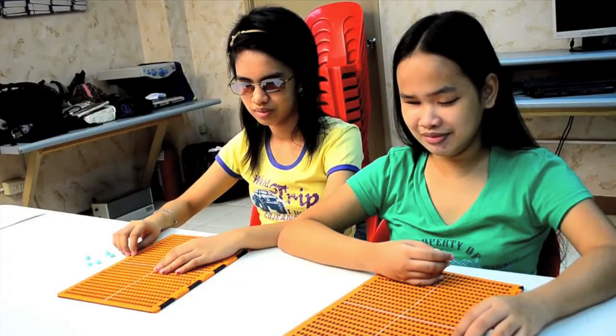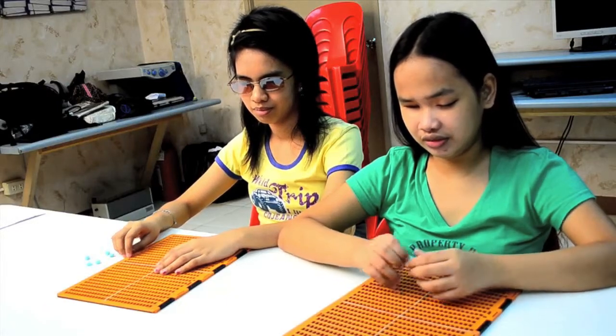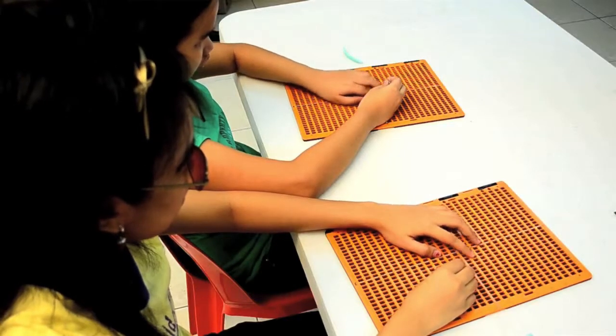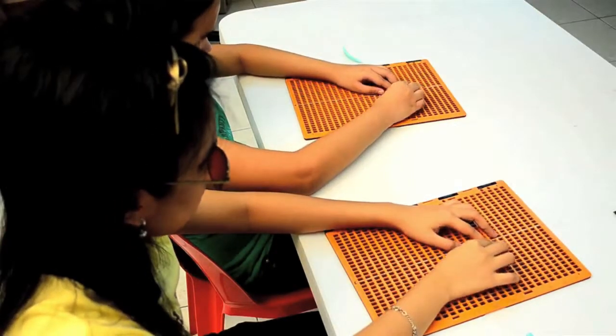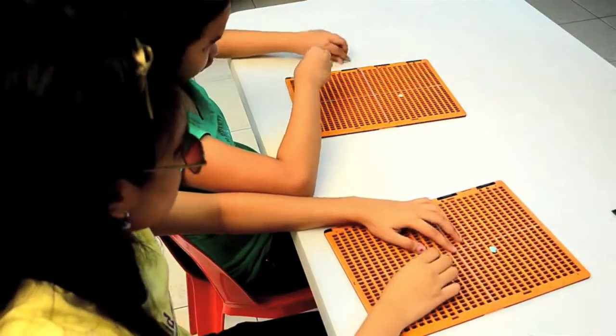Plot the following points in your Cartesian plane. The first ordered pair is 3, 5. Second ordered pair is negative 4, 2.